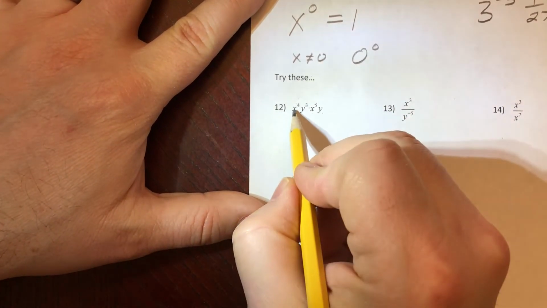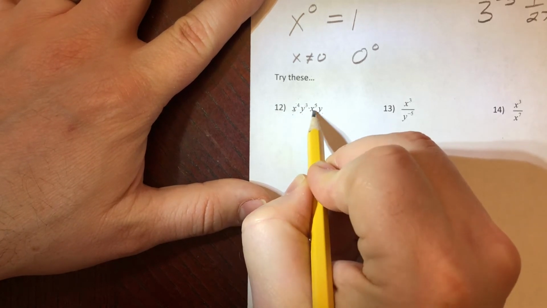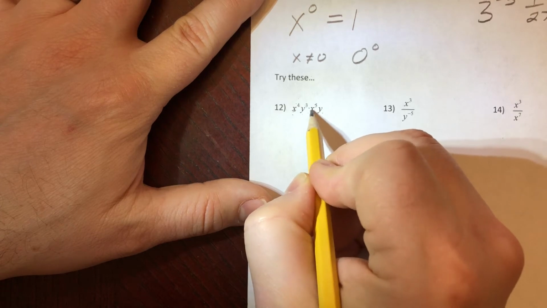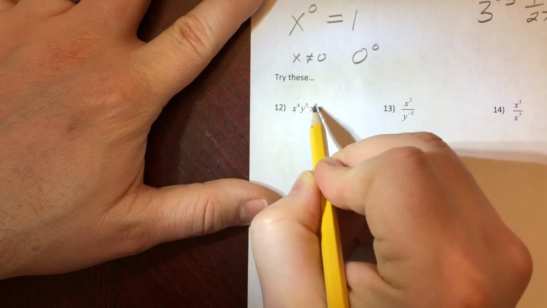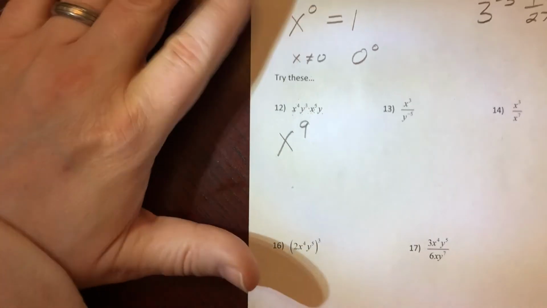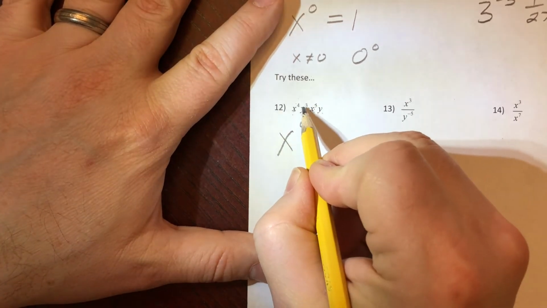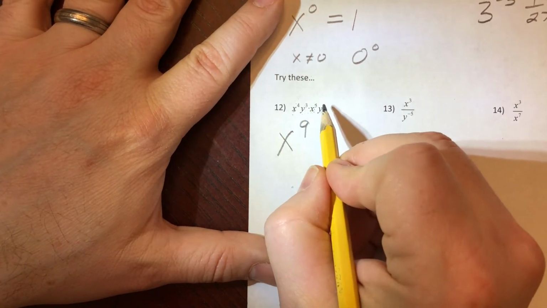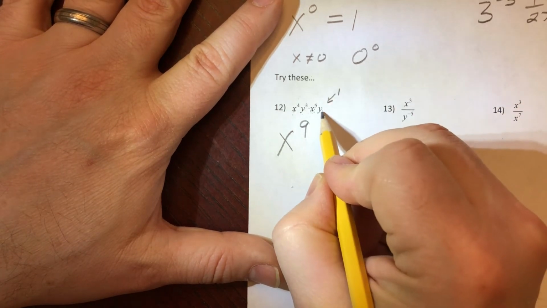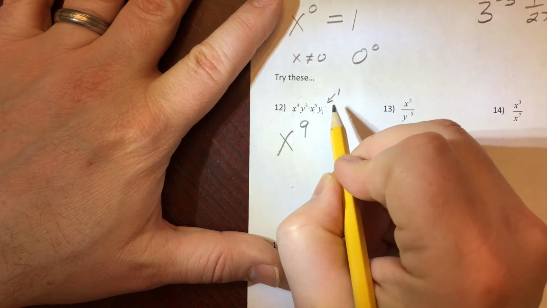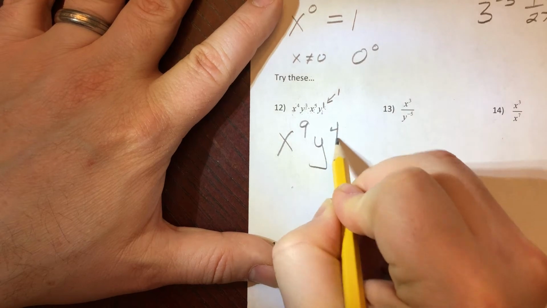So if we're multiplying, here I've got 4 x's. It's x times x times x times x. And here I've got 5 x's. X times x times x times x times x. How many x's do we have there? Well, we've got 4 of them and 5 of them. We have x to the 9th. How many y's do we have? Well, this would be y times y times y times y. Now, this often trips students up. There is a hidden 1 on that y that we don't have to write, but writing it makes it a little more obvious why it becomes y to the 4th.